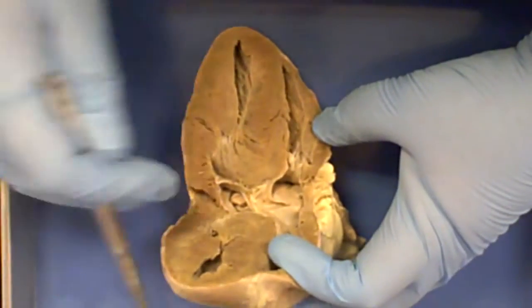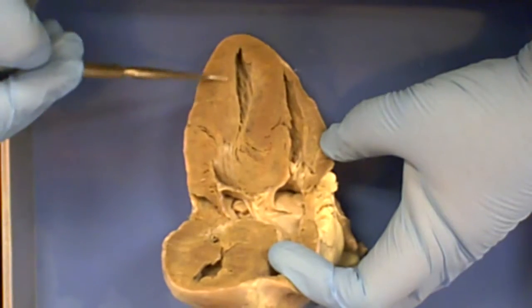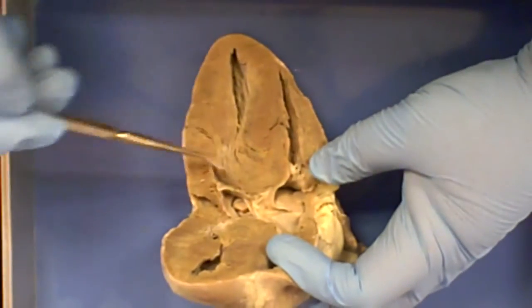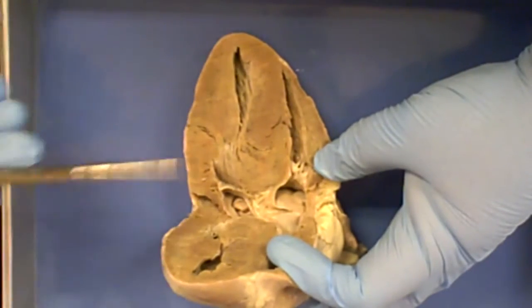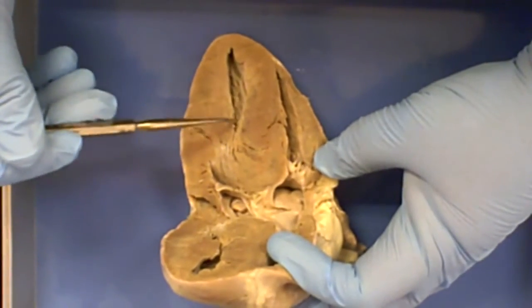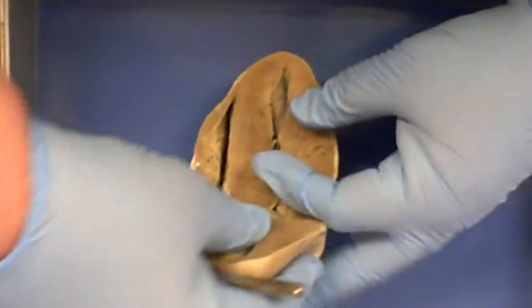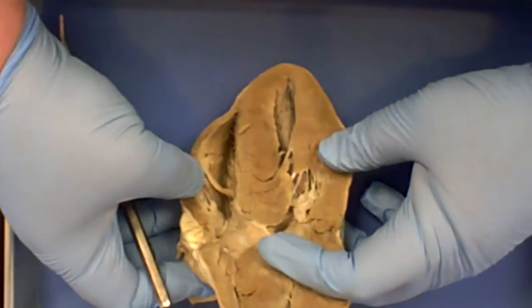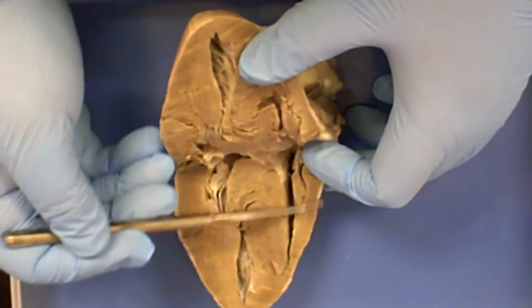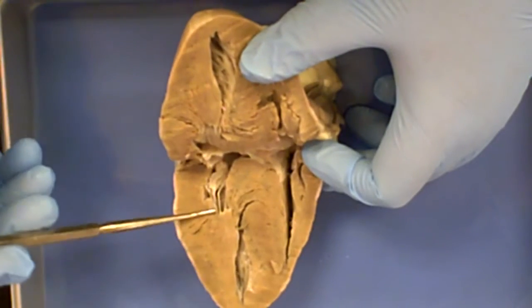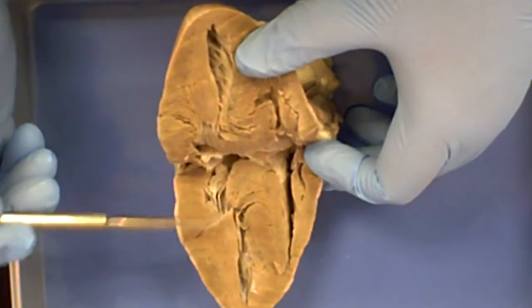To tell on the inside of the heart which is left and which is right, you look for the thickest wall of muscle. The thickest wall of muscle is going to line the left ventricle. So this is the left ventricle, this is the right ventricle. It doesn't matter if you turn it upside down, look at it this way. Thinner wall of muscle, thicker wall of muscle, right ventricle, left ventricle.